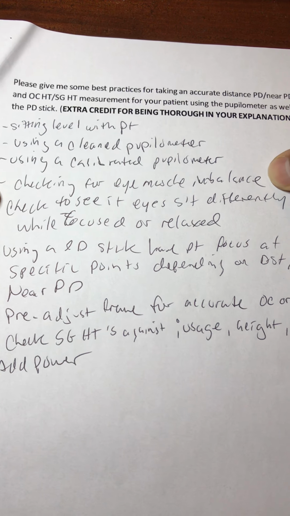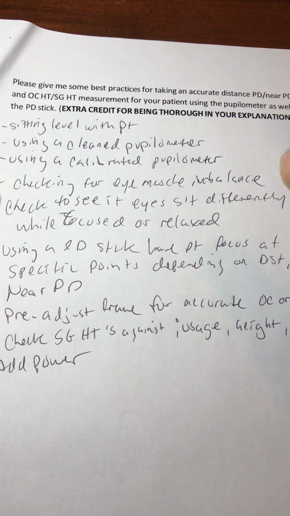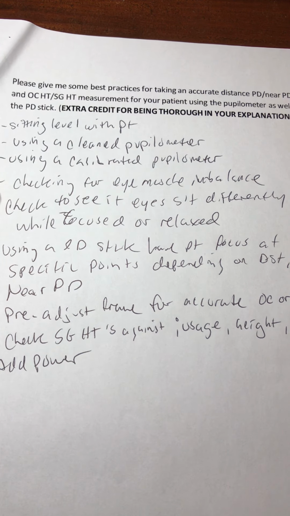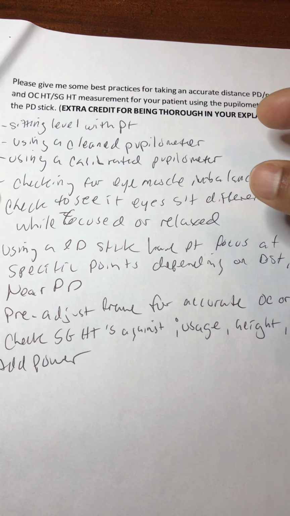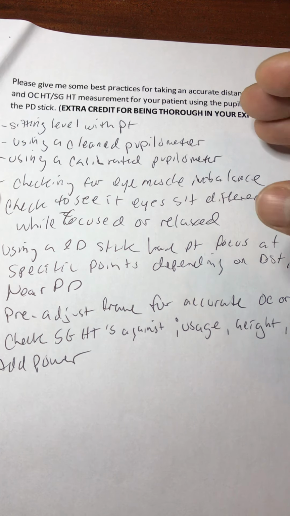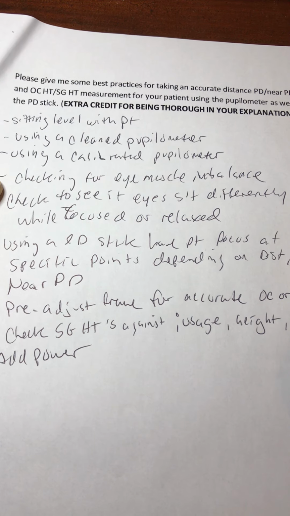So if you look at a patient and they have one eye that floats and the other one doesn't, you can use something called the occluder, which I talked about briefly, to block one eye. That way the eye relaxes and sits in a normal position. A couple things I didn't even write here in regards to the pupillometer: having the patient hold it, telling them to look through it like a pair of binoculars, gently pressing against the head. Normal functionality of the pupillometer.